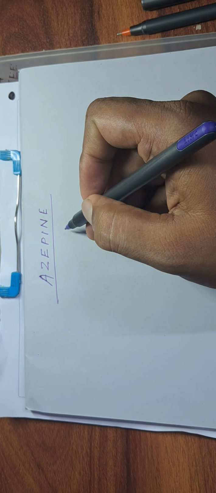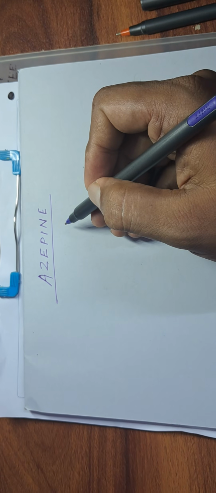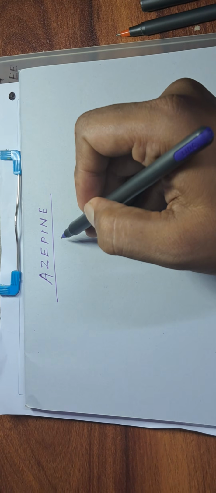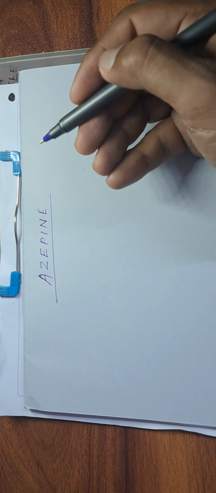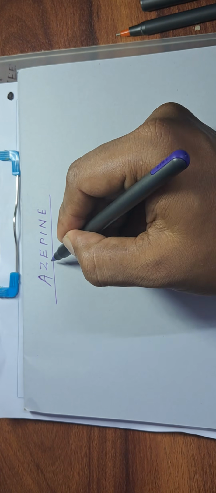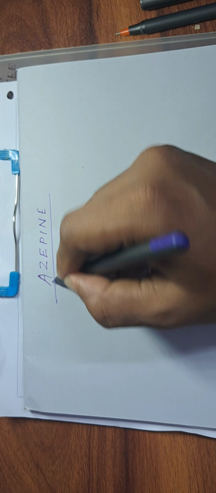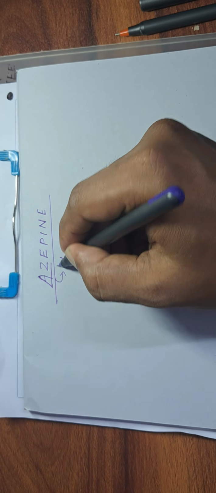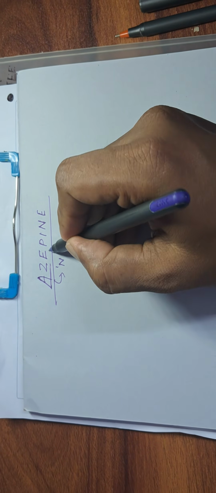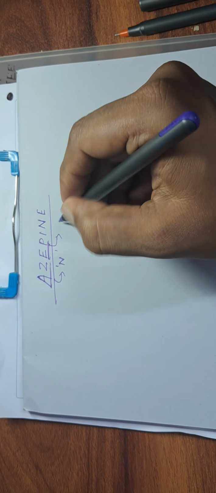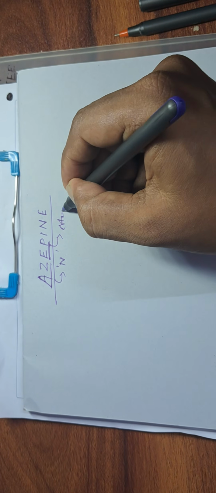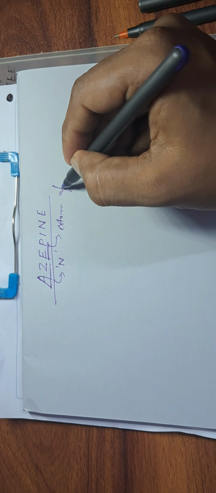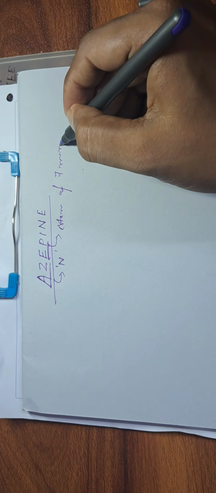Now today I'm going to deal with Azepine. So Azepine, how will the structure be? If I just see the name Azepine, it starts with Aza, which corresponds to a nitrogen atom. Ep is found to be the stem of a 7-membered heterocycle.